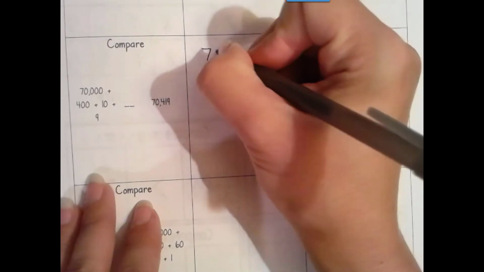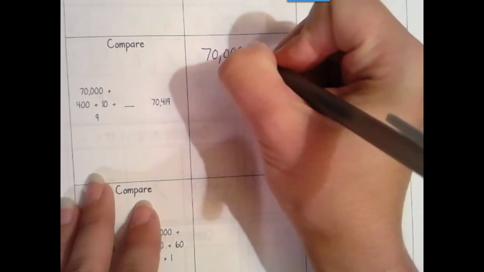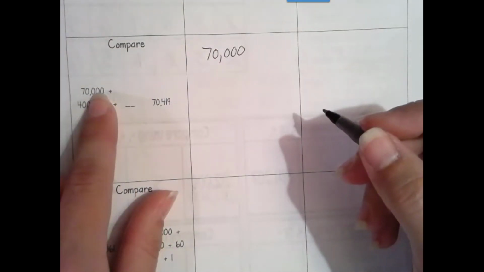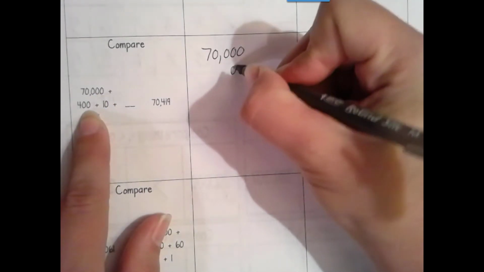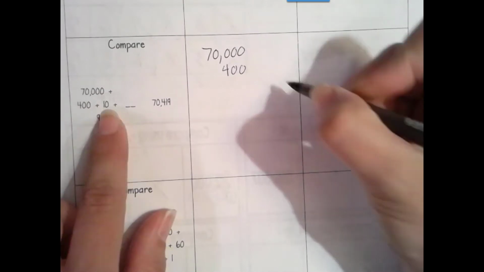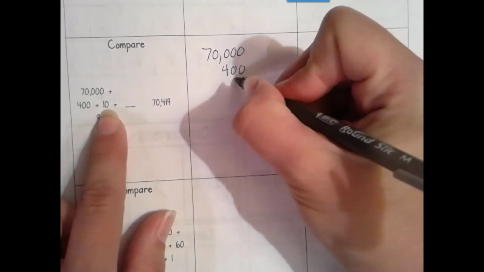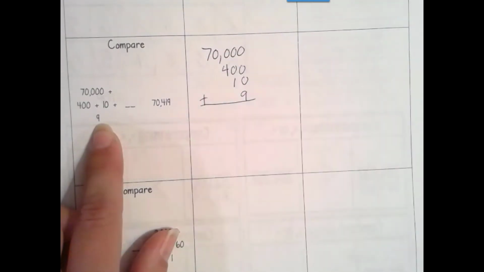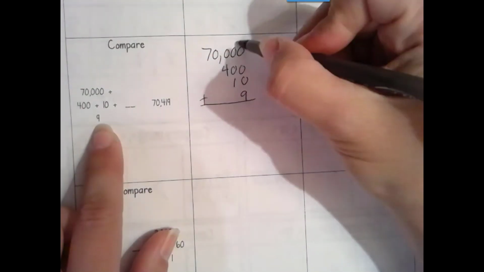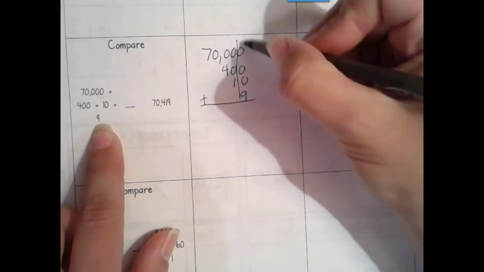Okay, we're going to do the same thing here because we have an expanded form. We need to get into our standard or base 10 numeral form. Go here, then I need to start from my ones place. 0, 0, 4, 0, 1, 9. You want to make sure these ones are lined up.